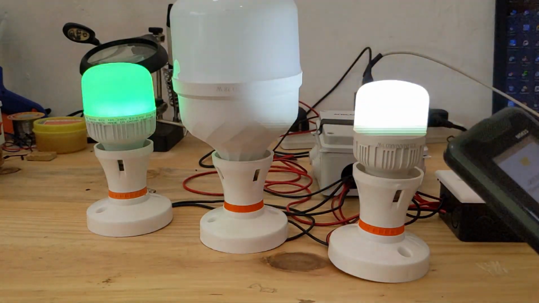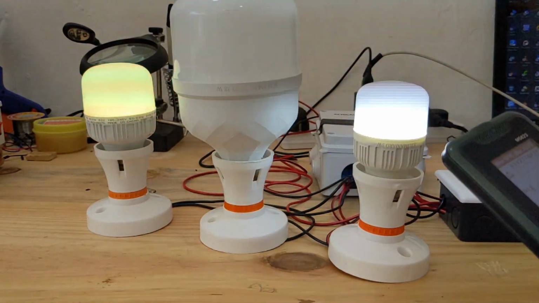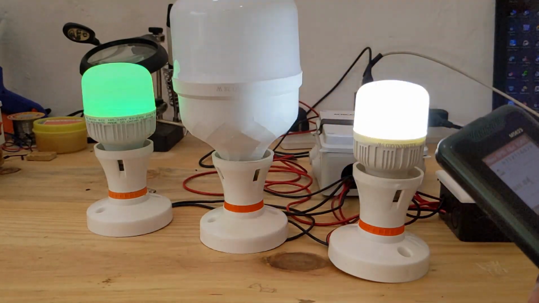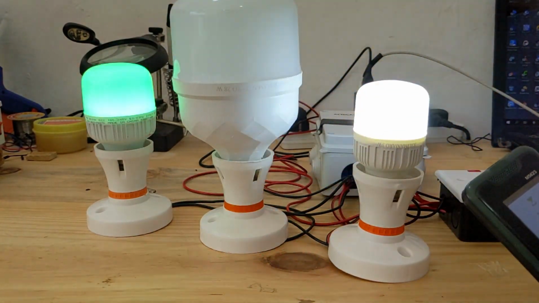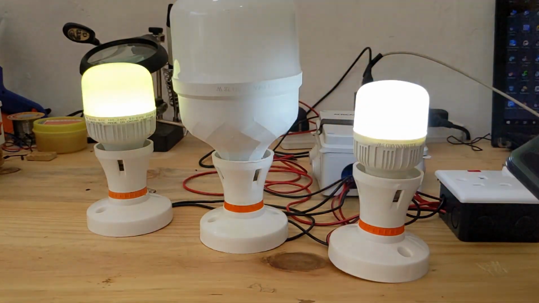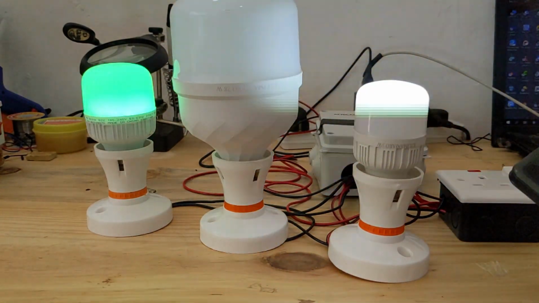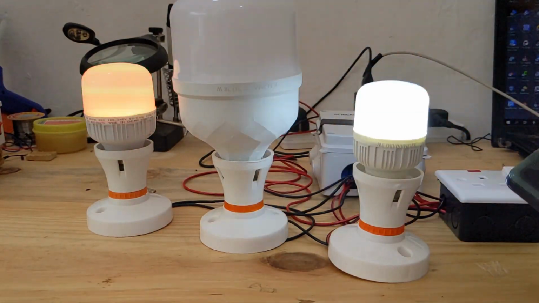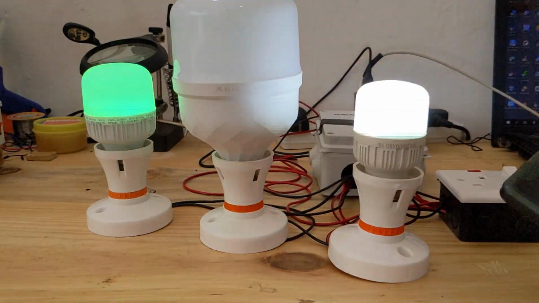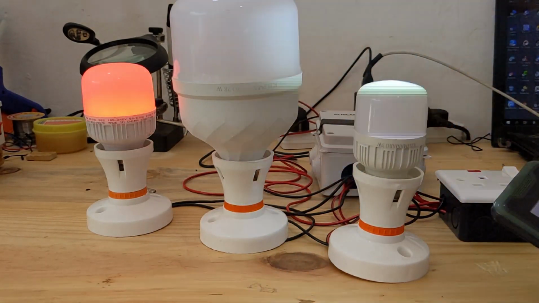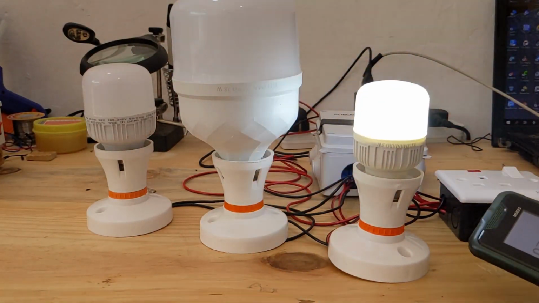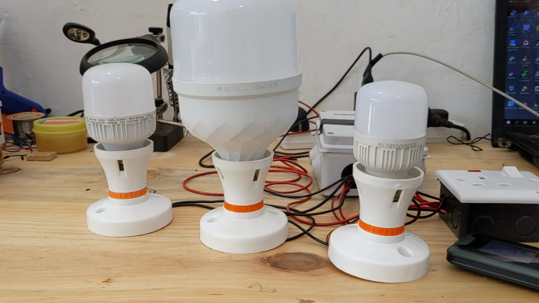Instead of turning off one by one, I can type all off, and then send. So you see, all will be off, as you see. After delivery, you see the SMS. This will turn everything off at one time.